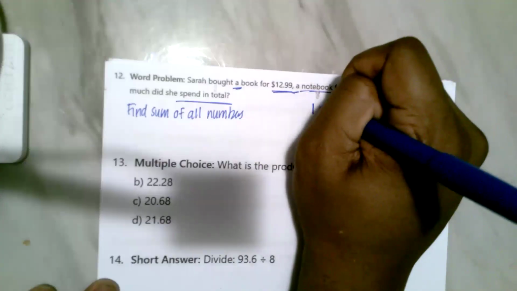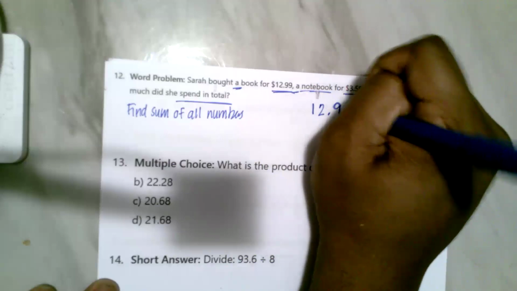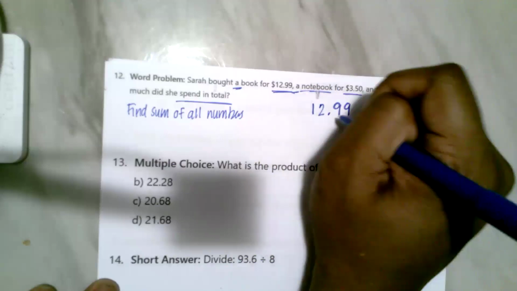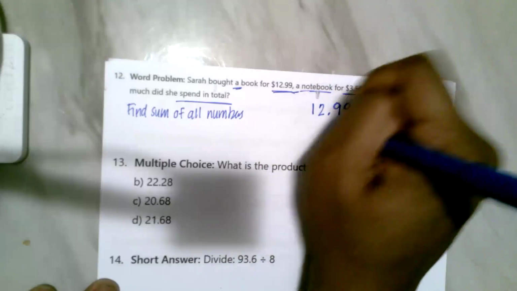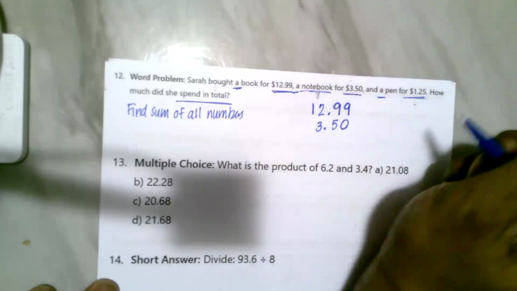Let's just make sure we give space so we can put our correct place value. Plus $3.50. The 3 is in the ones place. And $1.25. The 1 is in the ones place.